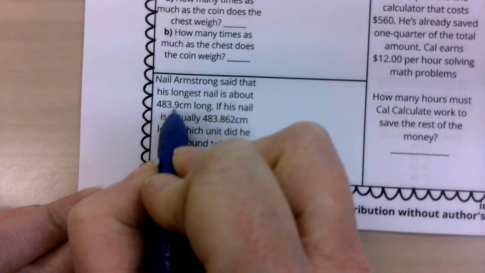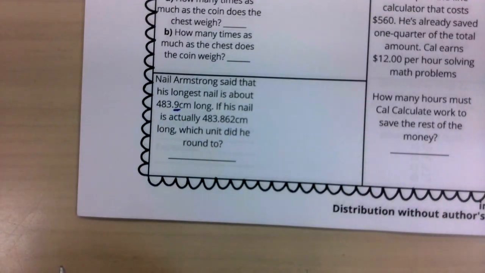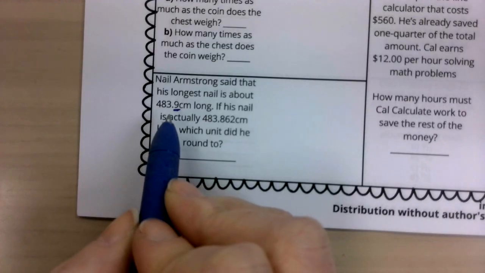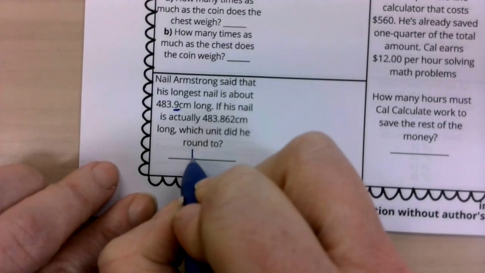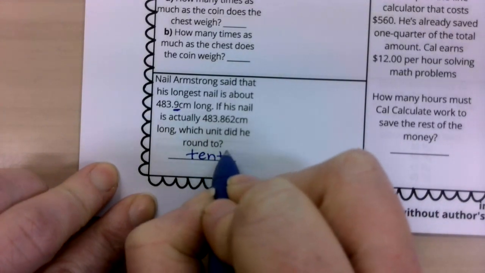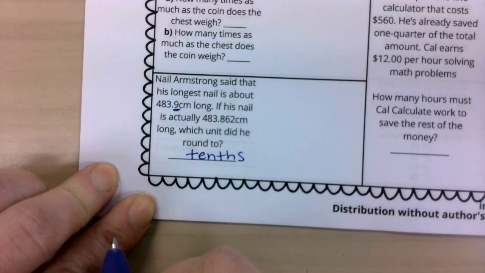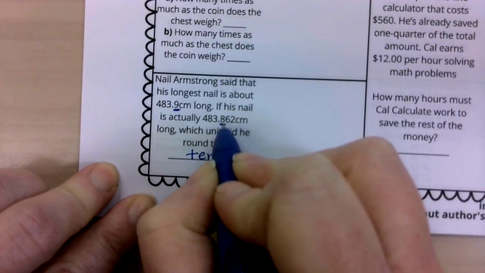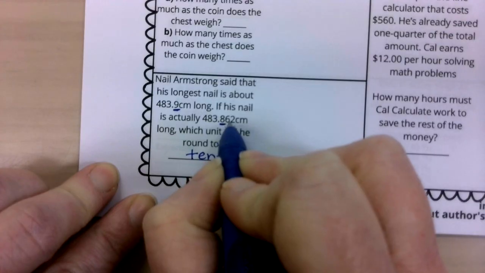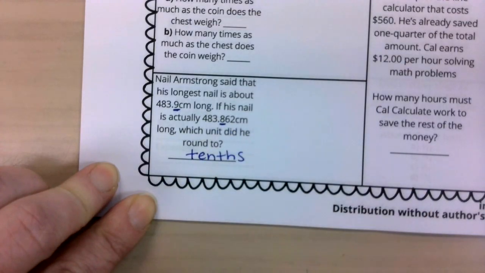So once again, I'm going to look at this 9 and I'm going to ask, well, what place value position is this 9 sitting in? Just like our previous question, it's sitting in the 10th place. So indeed, when I rounded this number to the tenths, this 6 told me that it was closer to 9/10 than 8/10. I rounded to the nearest tenths.